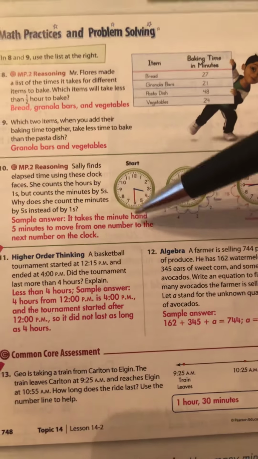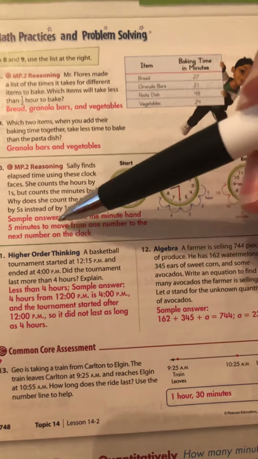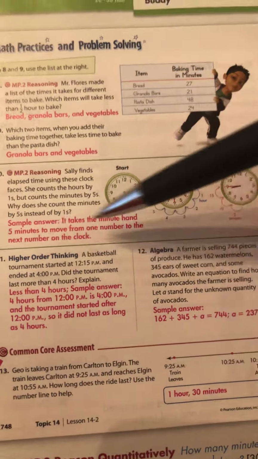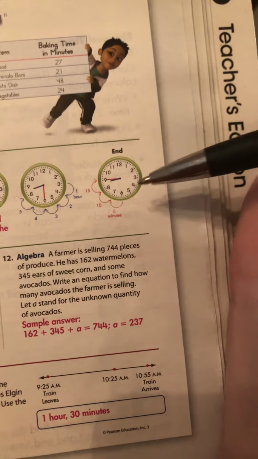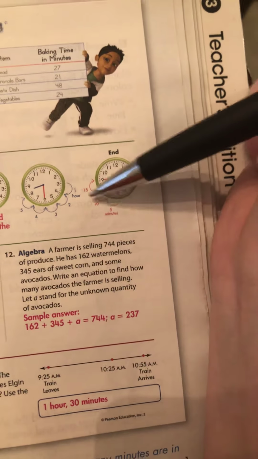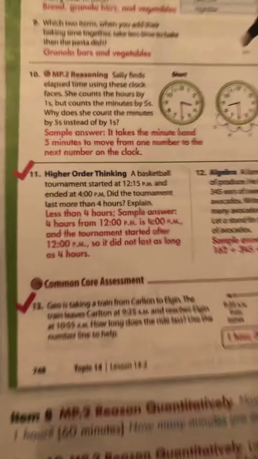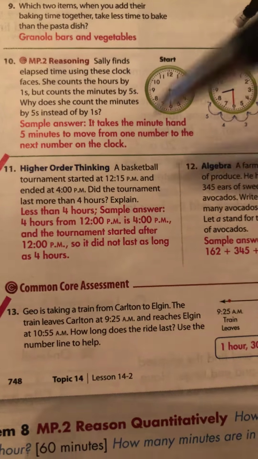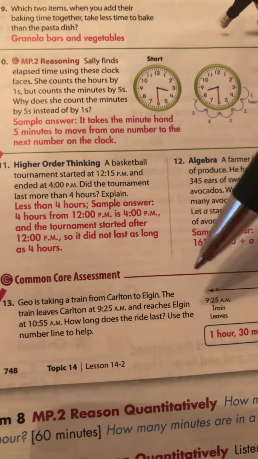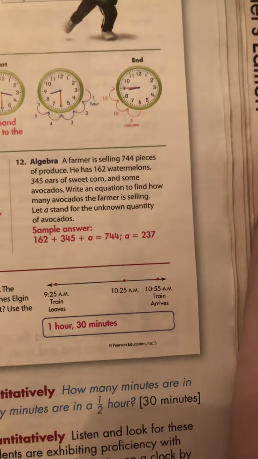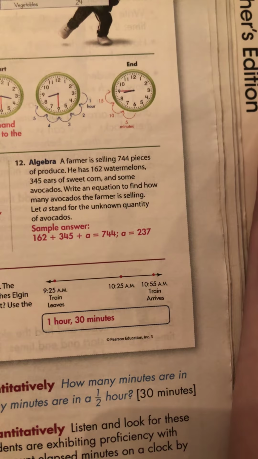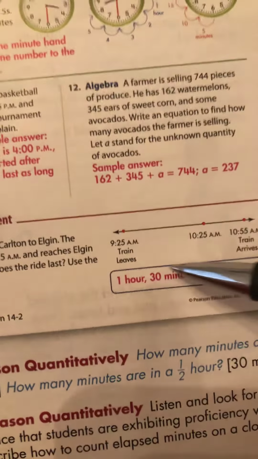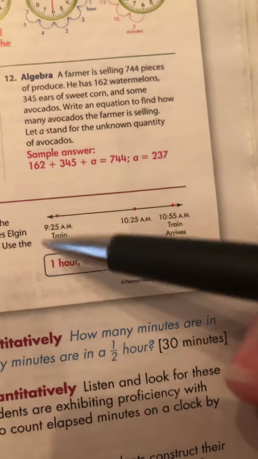It takes the minute hand 5 minutes to move from one number to the next on the clock. See the clock? 5, 10, 15. Then we have right here, less than 4 hours. Simple answer would be 4 hours, 12 to 4. All right, and here's your answer for this one. And the last one would be 1 hour and 30 minutes. See, I love the number line.